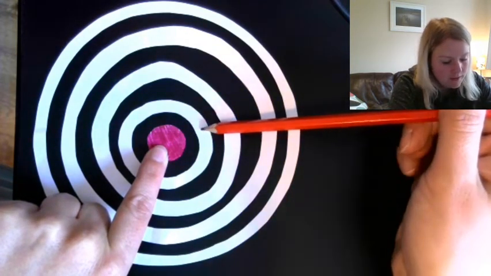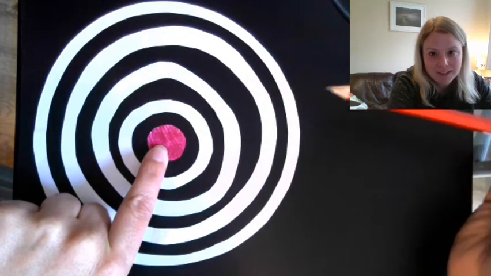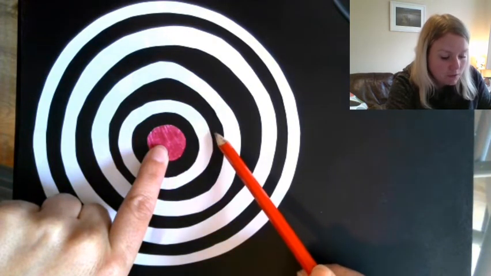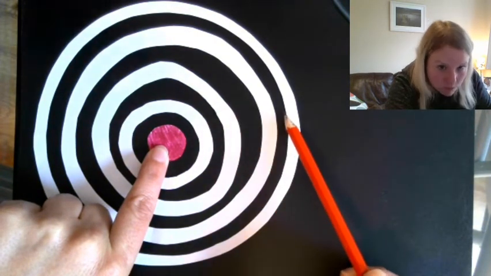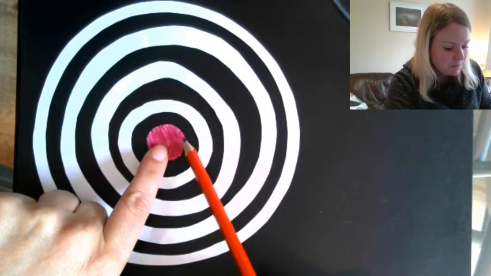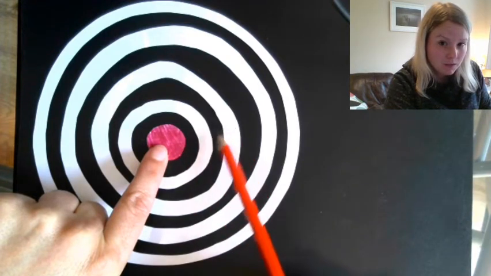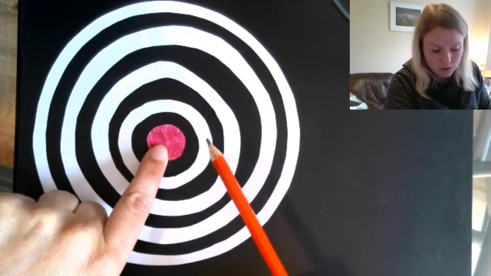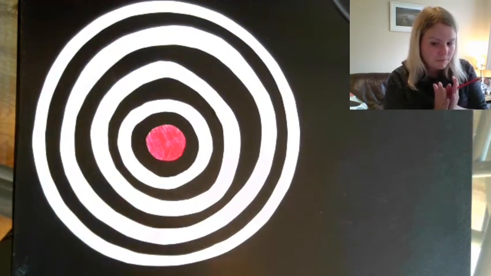These lines relate to the peaks of the wave, so you've got a trough and a peak and a trough and a peak. The distance between these correlates to the wavelength. If the waves are more squashed up, that means a higher pitched sound, and if the waves are all spread out, that is going to be a lower pitch sound.